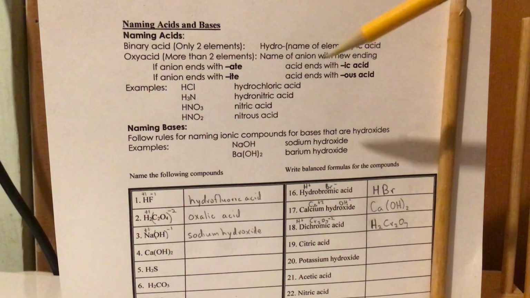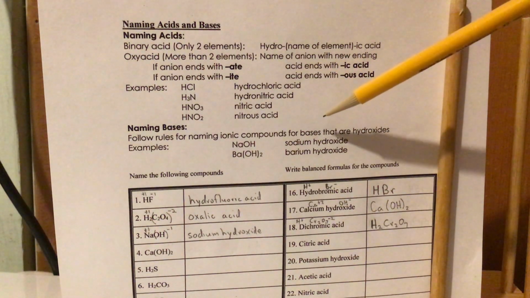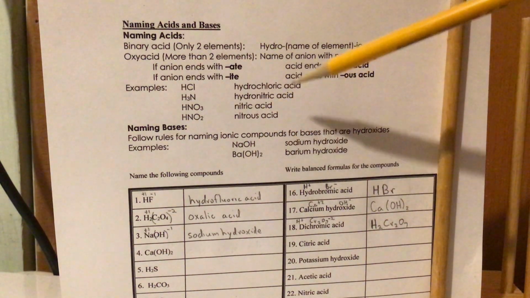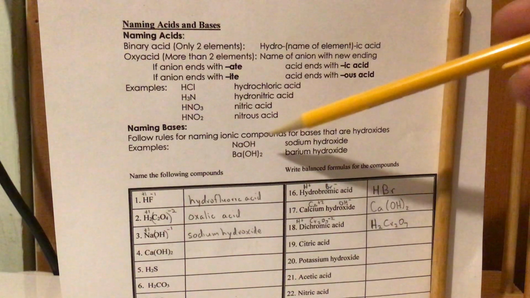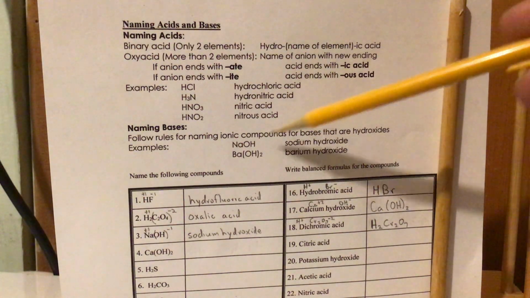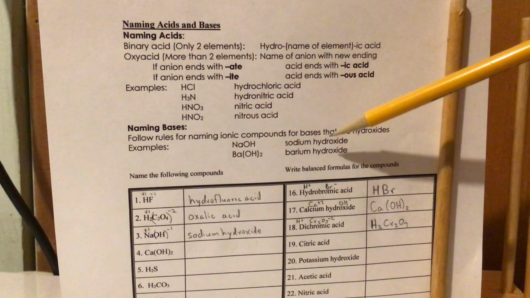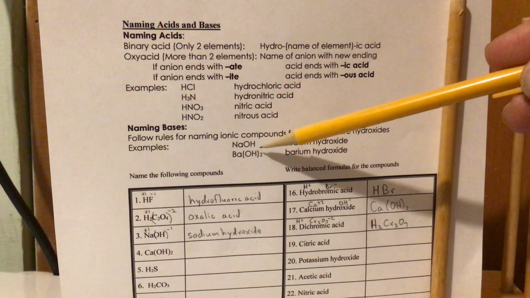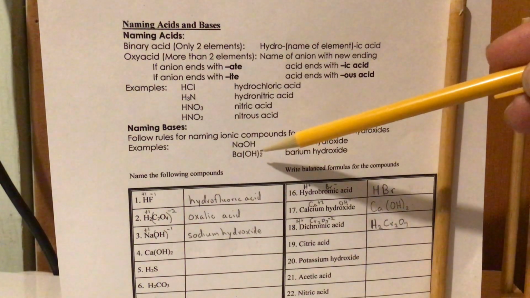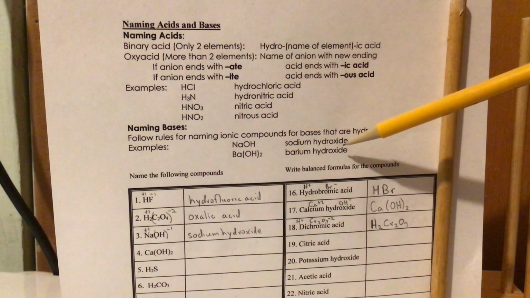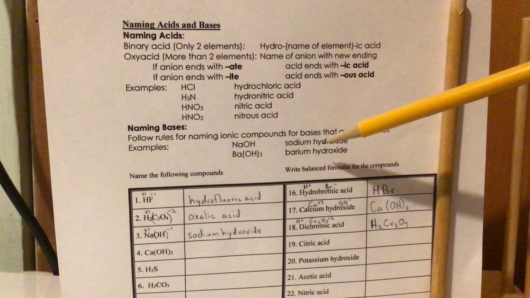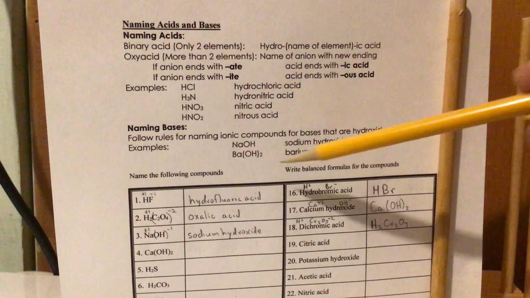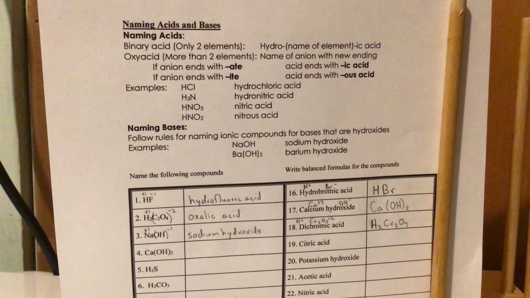What about naming bases? Strong bases are hydroxides of alkali metals or alkaline earth metals, family 1 or family 2. So we've really been naming these. NaOH would be sodium hydroxide. Ba(OH)2 would be barium hydroxide. Notice this is a +2 for barium, -1 for hydroxide. There's two of them to balance it out. But we do not say dihydroxide because it's still ionic. Only with the covalent ones do we use the dis and tris, etc. So this is barium hydroxide.